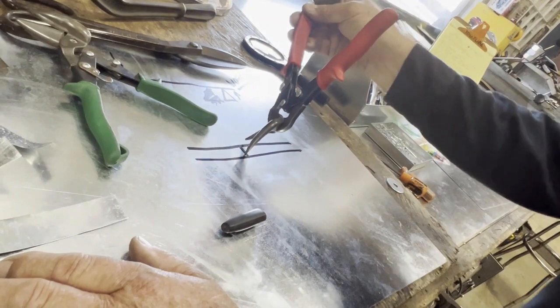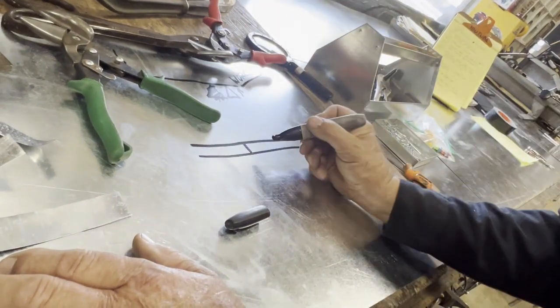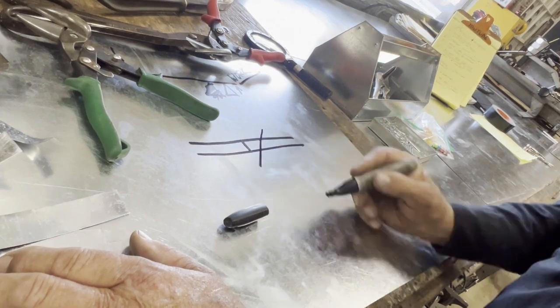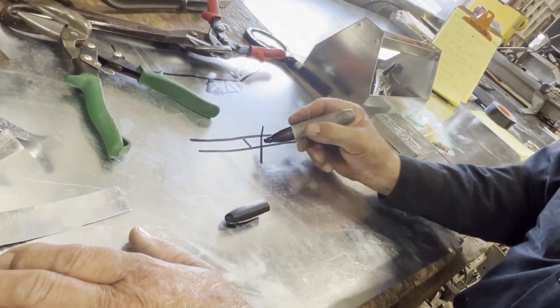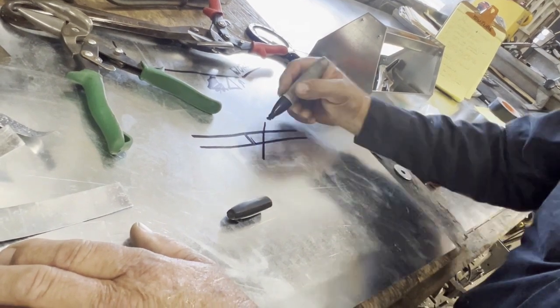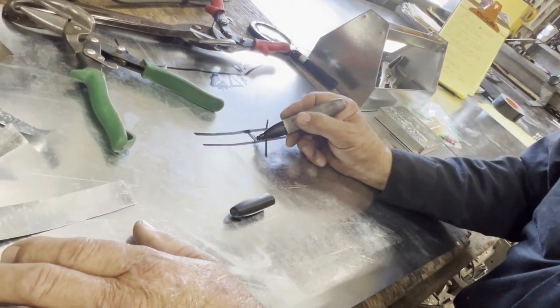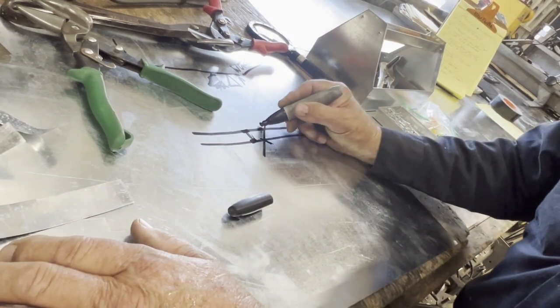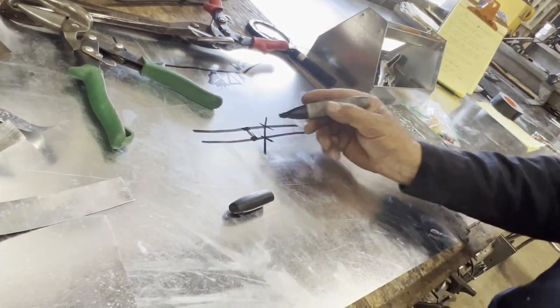If my snips are laid over one way or the other, now I'm cutting through at this angle. So I'm taking a distance and adding more distance. So now instead of making a cut through a piece of metal that thick, I'm cutting through a piece of metal that thick.